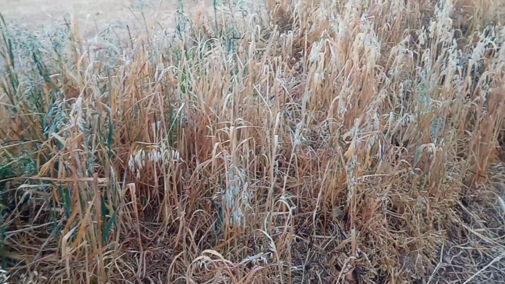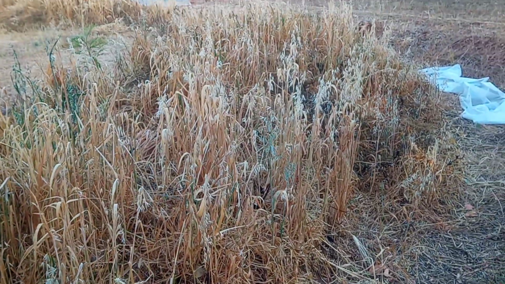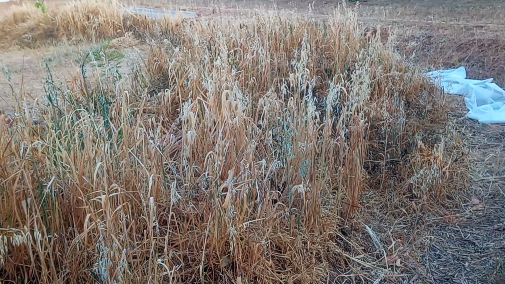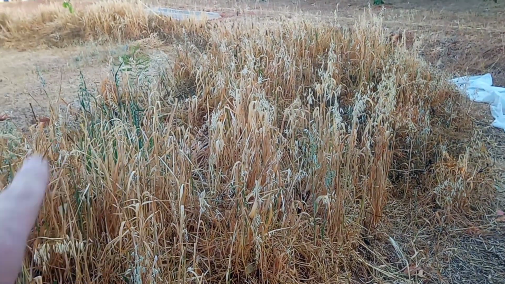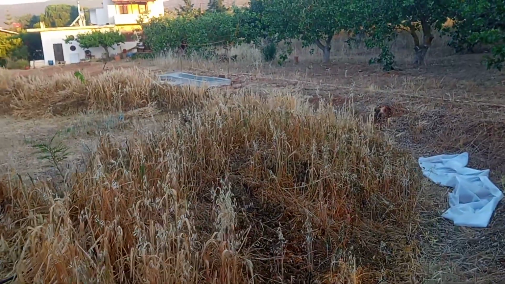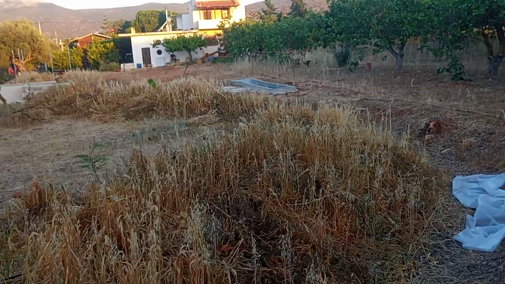Like all of the rest of this swale, it's completely dry, or mostly dry. There's a few plants that are still holding on, annuals that are still holding on. We've got a few trees planted here, but yeah. So that's the introduction to our system. I think I covered everything.